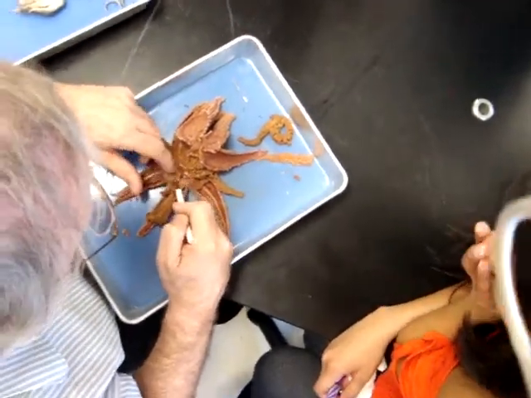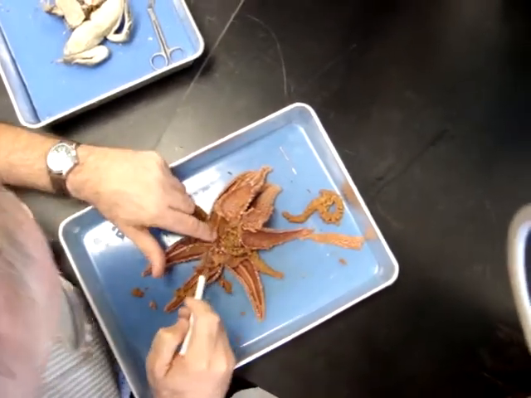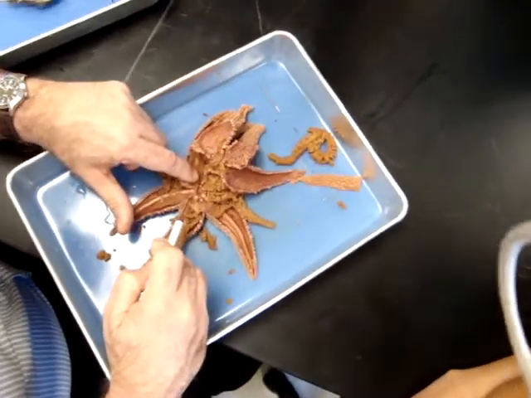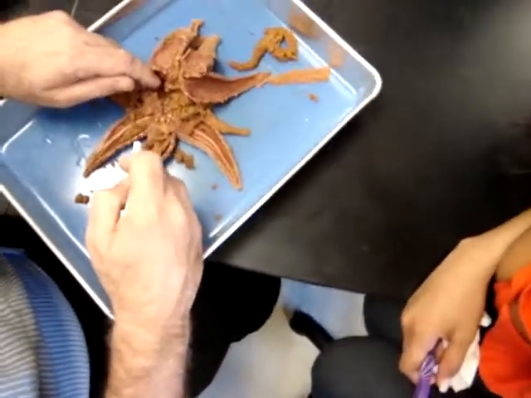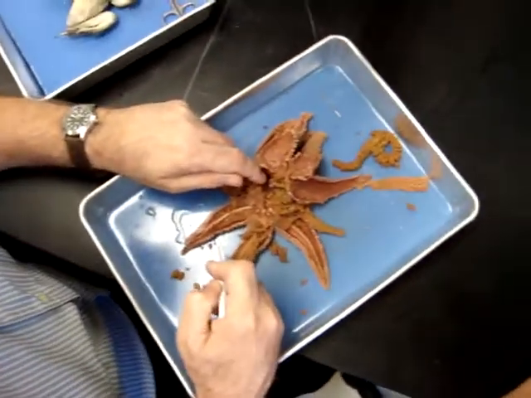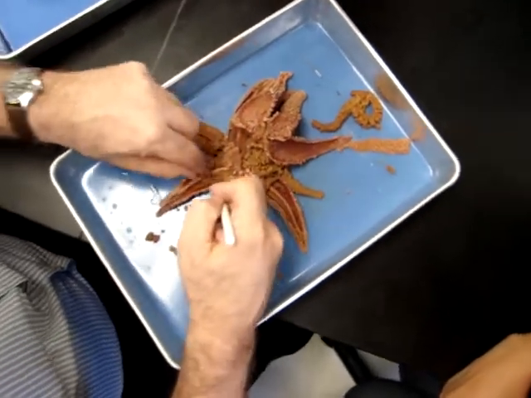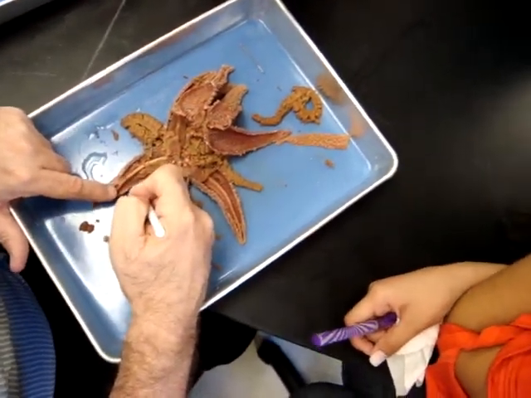So, ring canal, got it? I suspect the stone canal may have been attached right there. Stone canal, ring canal. Out to what canals under here? Radial. Out to the radial canals, because the lateral go that way. Lateral canals to the what? Tube feet, podia. Podia and then tube feet.